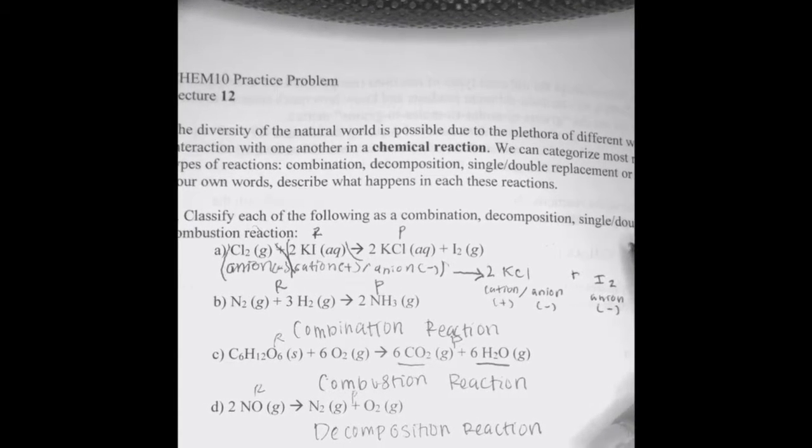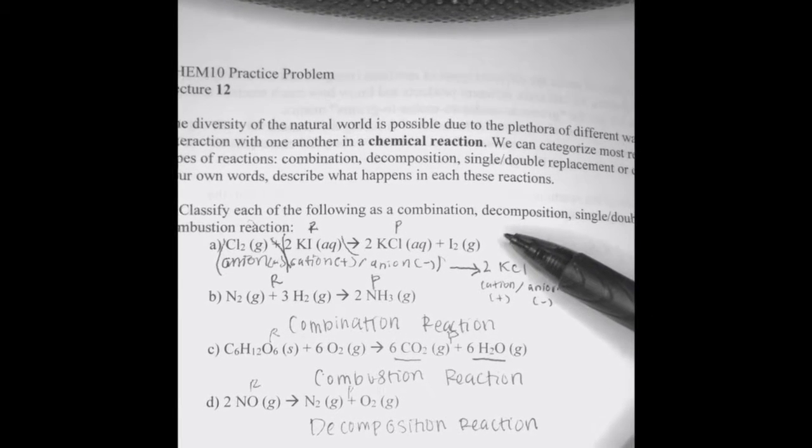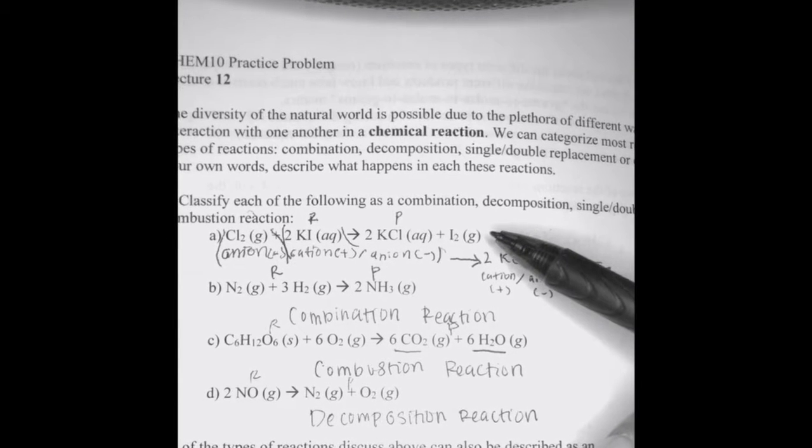So that is how you can tell what type of reaction based on what kind of chemical equation is given to you in Chemistry 10.